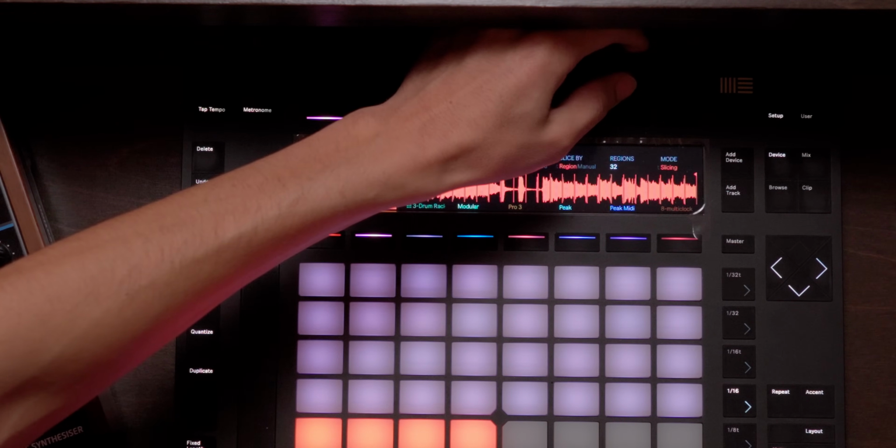Oh man, I hate Push's knobs. They're so sensitive and unsensitive at the same time. I don't know how they do it.